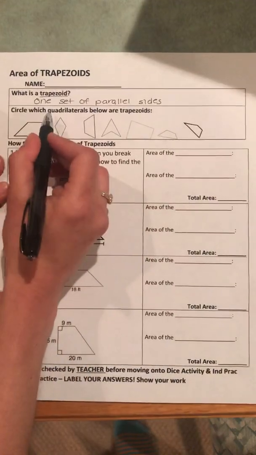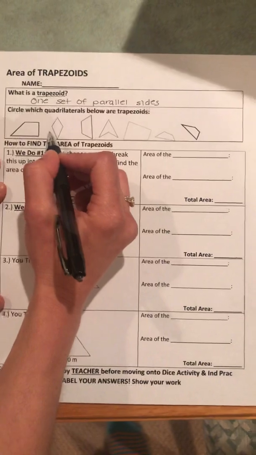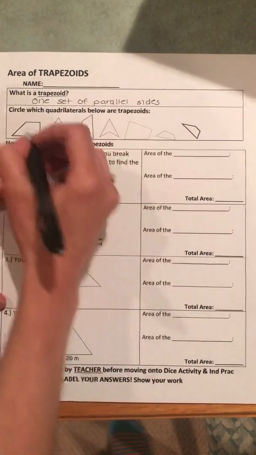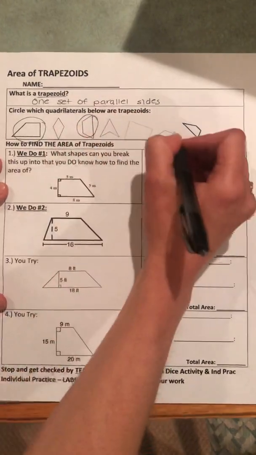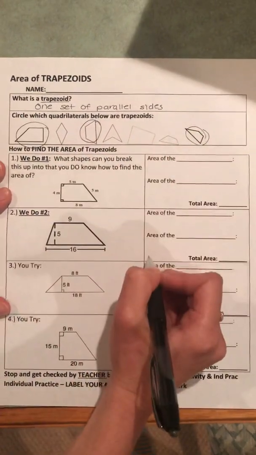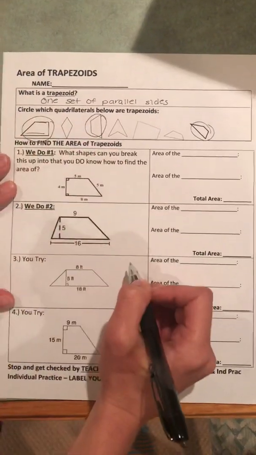So we're going to circle which quadrilaterals below are our trapezoid. So pause the video here. Okay, so you should have circled this one, and this one, because they have one set of sides that are parallel and the opposite sides are not parallel.